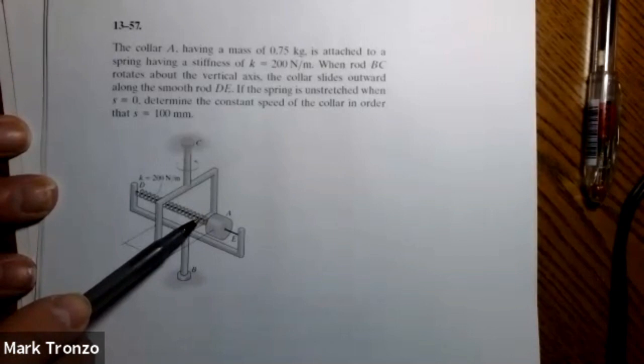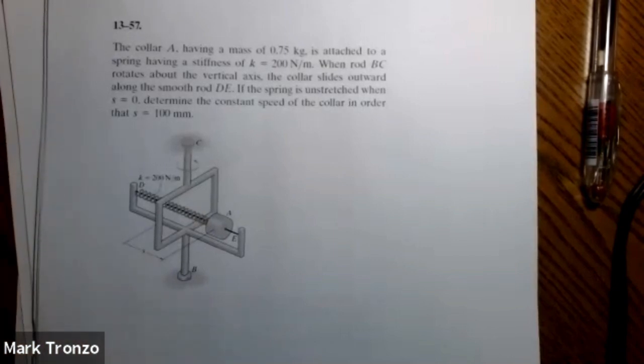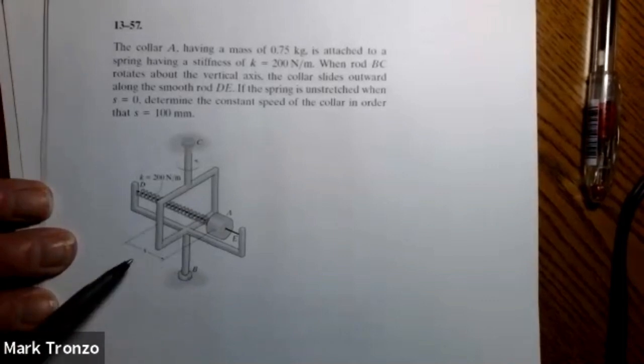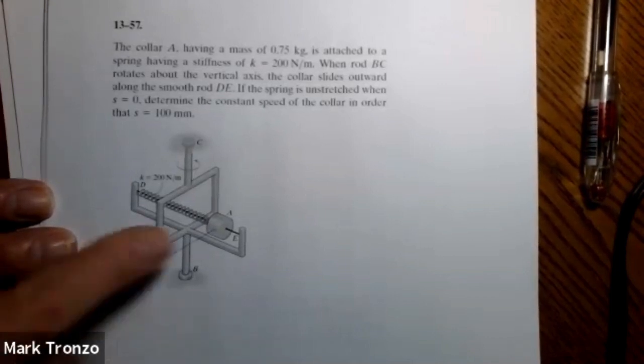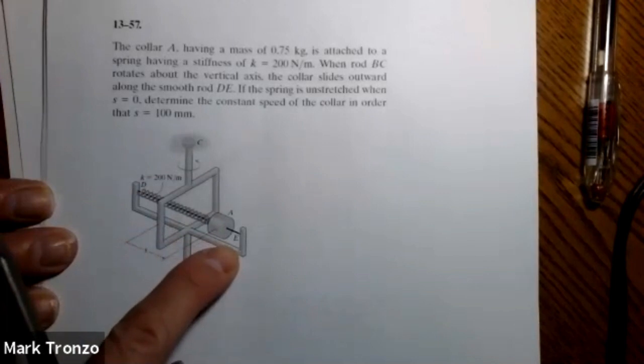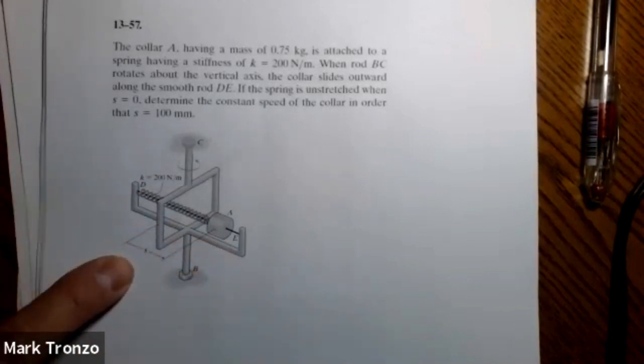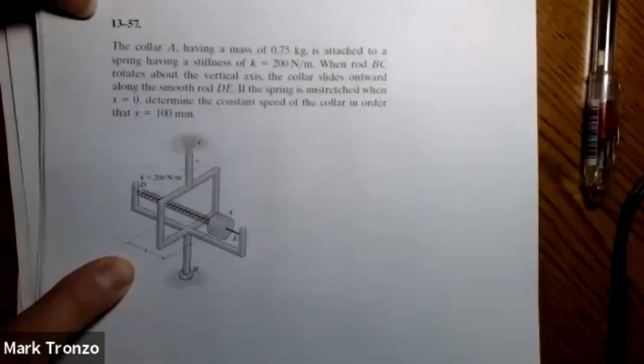And so we have to calculate what speed we have to get to make S equal to 100 millimeters. In other words, the faster we rotate, the farther this is going to go out. So we want to find out the velocity to get S equal 100 millimeters. So let's take a look at that.